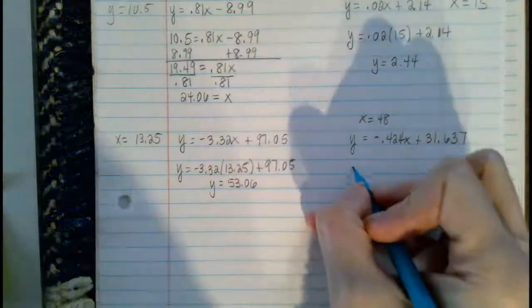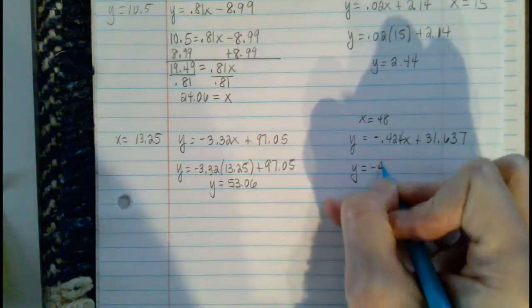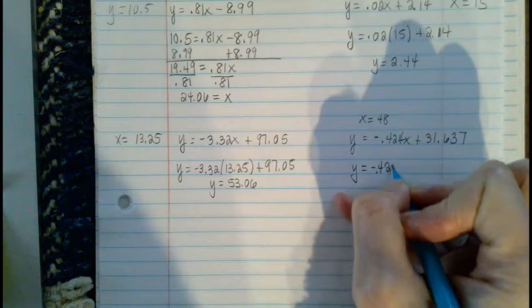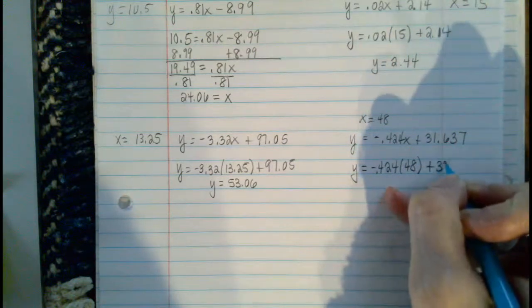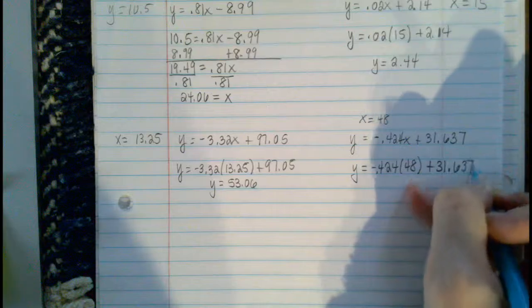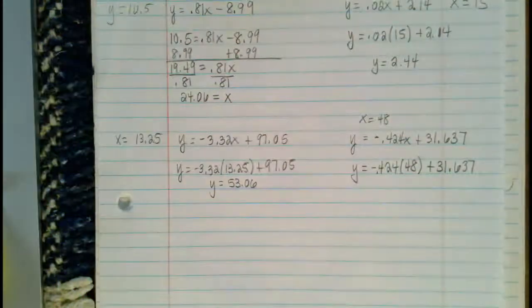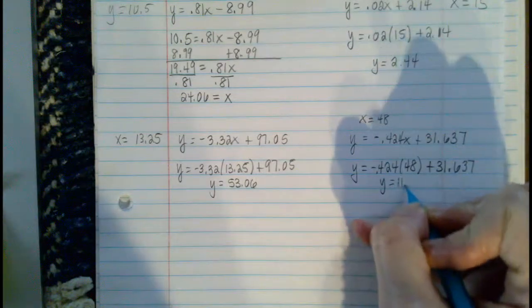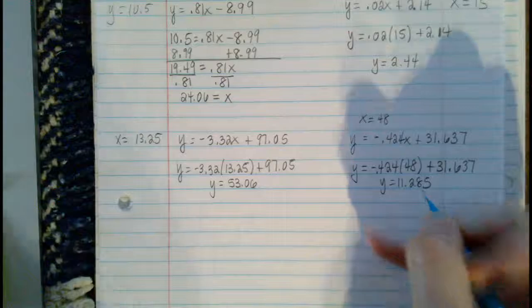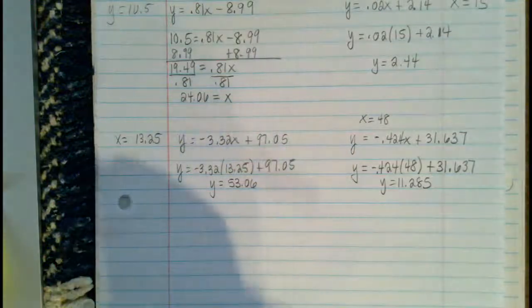So we get y equals negative 0.424 times 48 plus 31.637, and when we type that into our calculator, into our Desmos, we end up with 11.285 for our inches of rain.